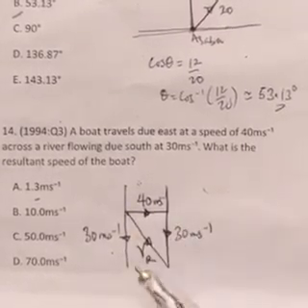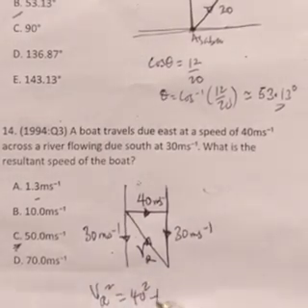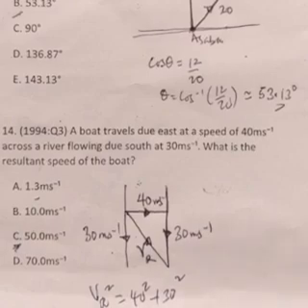Using Pythagoras theorem, you get VR to be 50 meters per second. VR squared equals 40 squared plus 30 squared. Pythagorean triple: 4, 3, 5, so 40, 30, 50.